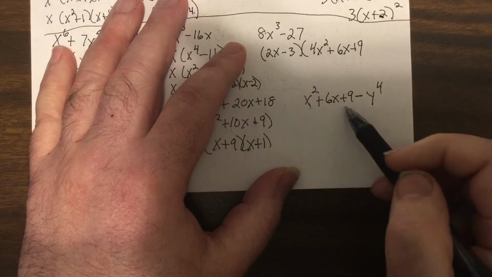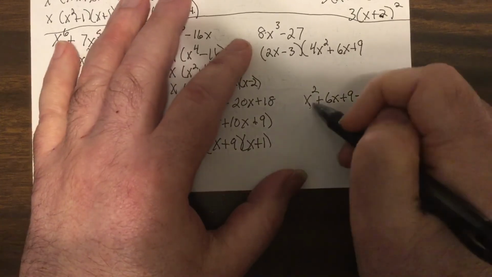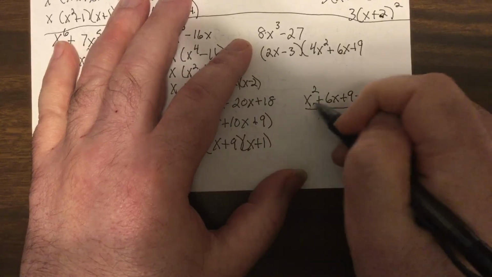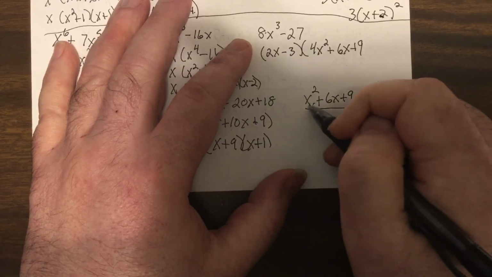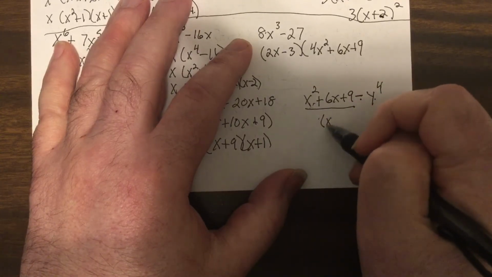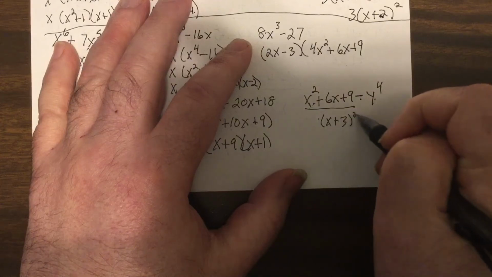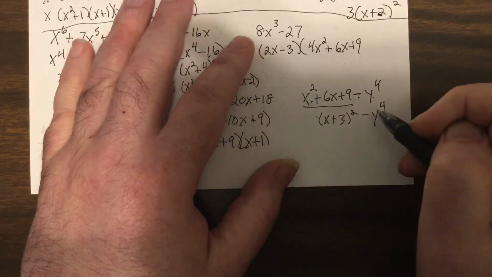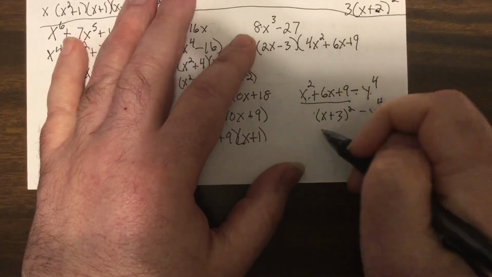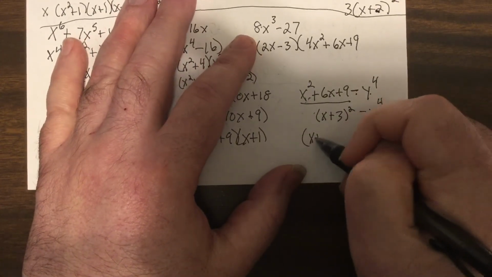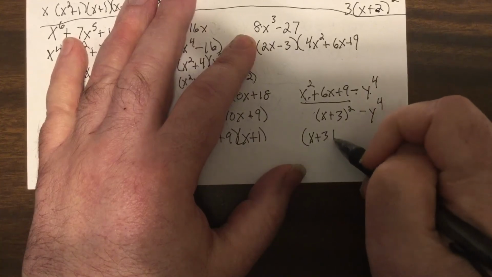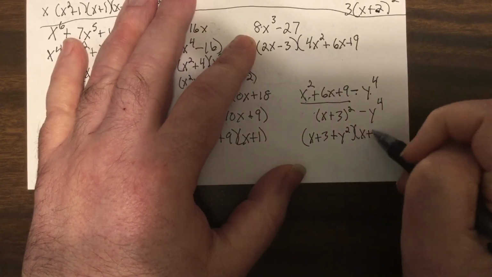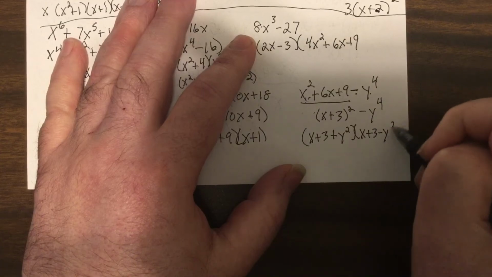Mercy. Do these three go together? I think they do. And we have a minus square. So factor this up. Now I'm going to skip a step. It'd be x plus 3, which is x plus 3 squared. I didn't put a 2 by 2 in this list. How sad for the 2 by 2. So it'd be x plus 3 plus y squared, x plus 3 minus y squared.